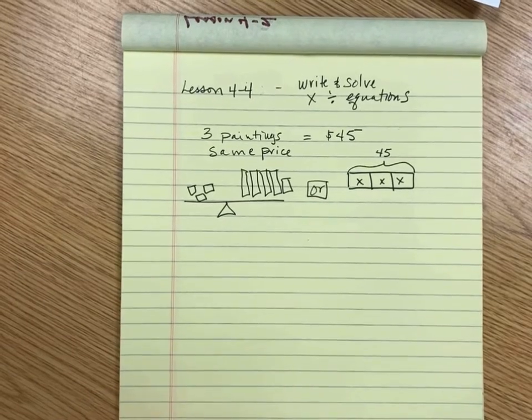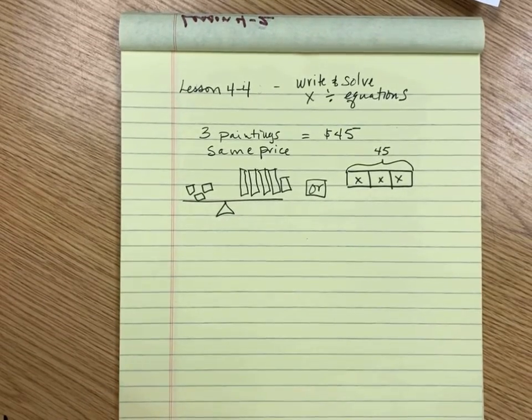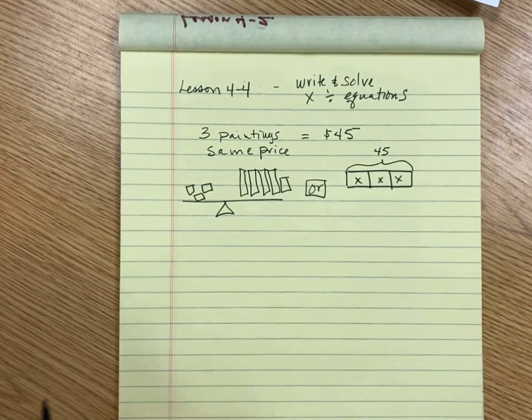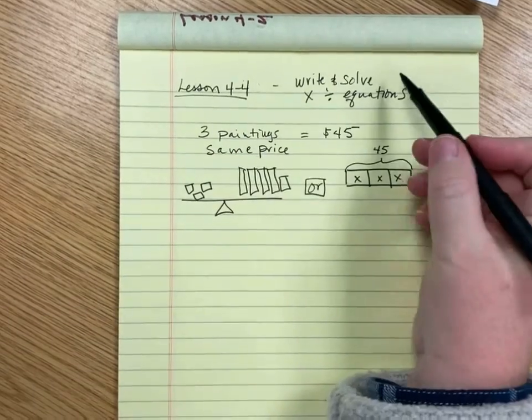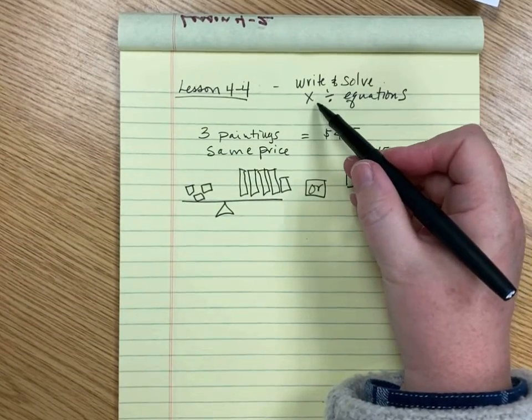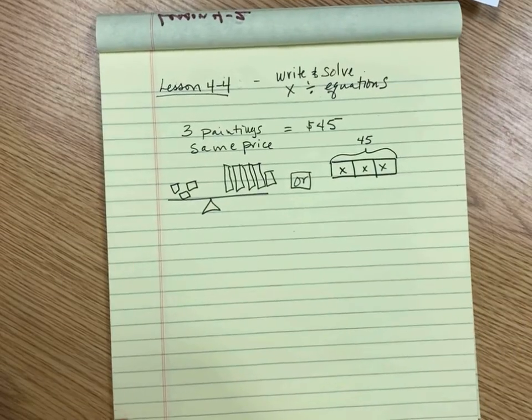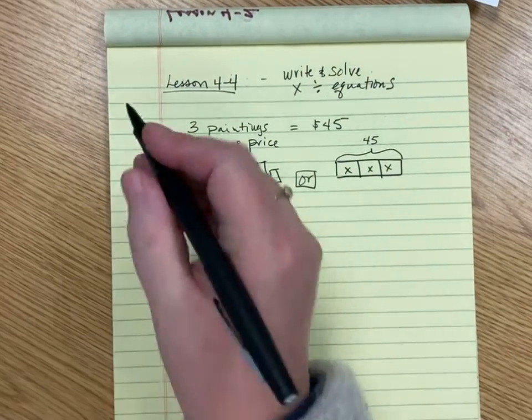Okay, friends, my little mathematicians. Sorry, I think I put 4-2 on yesterday's and it was actually lesson 4-3. Today we're working on 4-4, which is writing and solving equations with multiplication and division. So let's take a look at the first example.